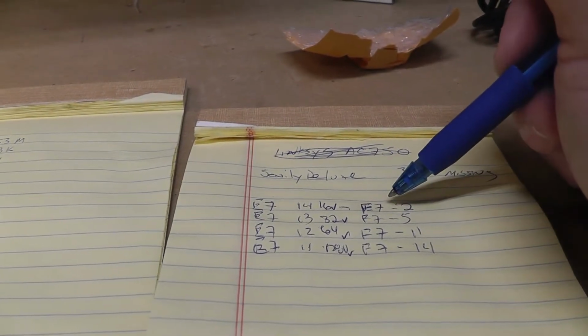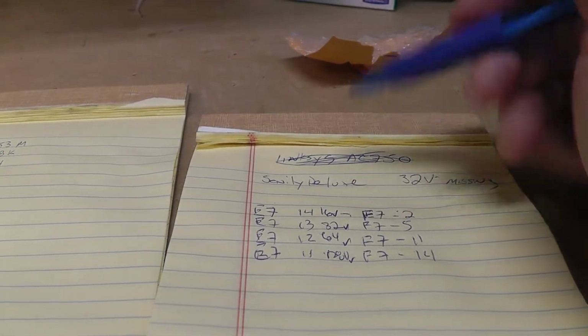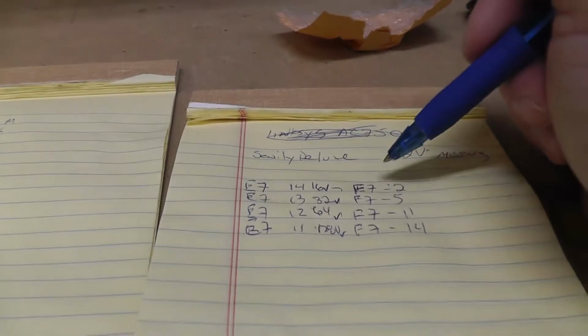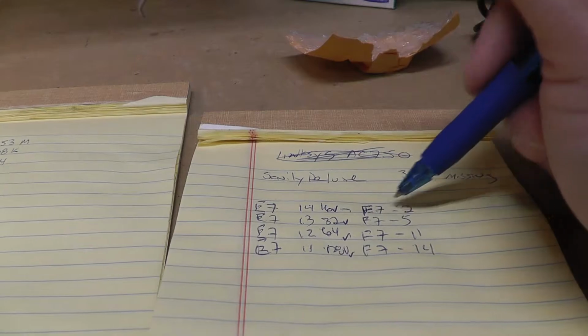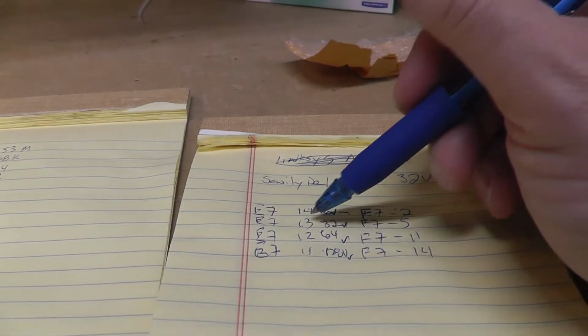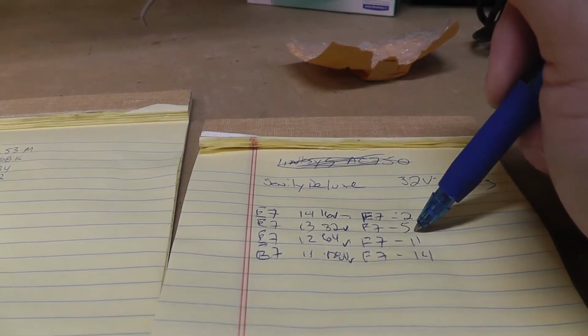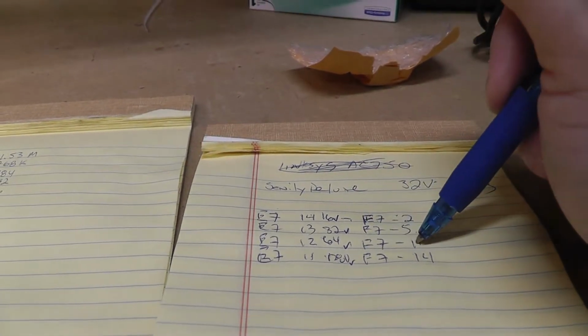On the video address bus, pin 14 goes to F7 pin 2, 32V goes to F7 pin 5, 64V to F7 pin 11, and F7 pin 14.